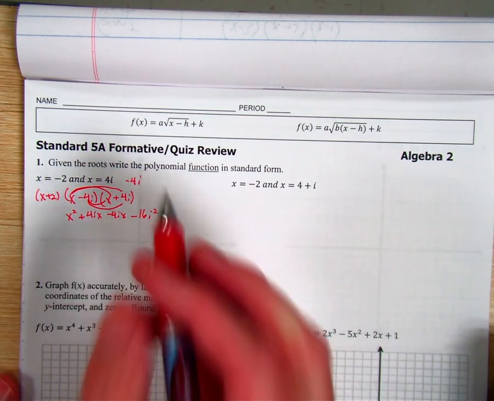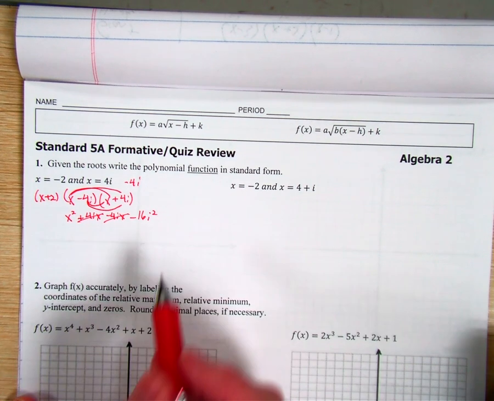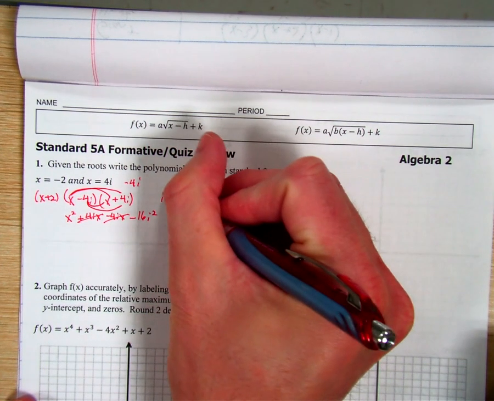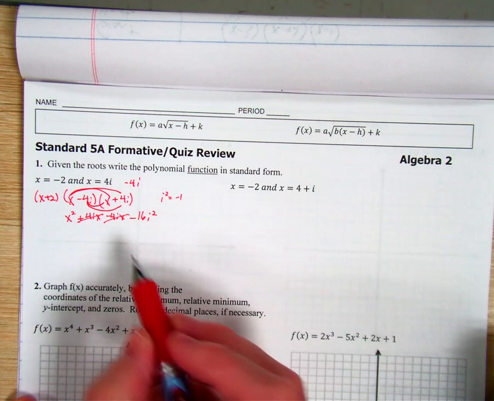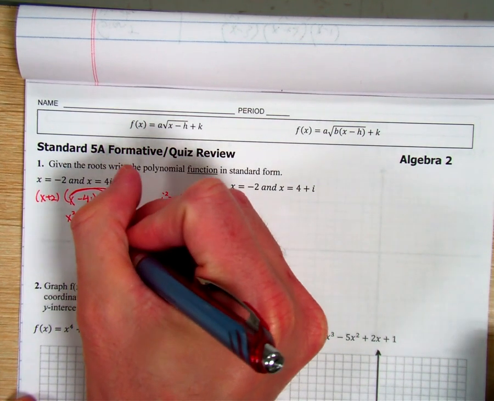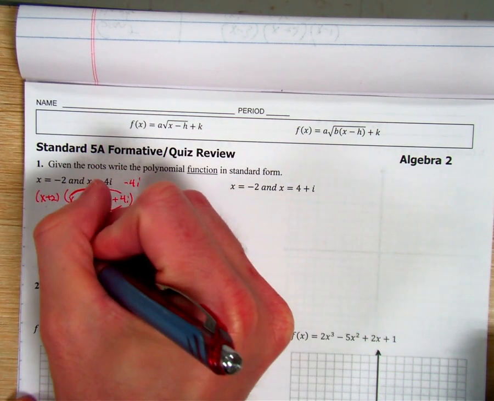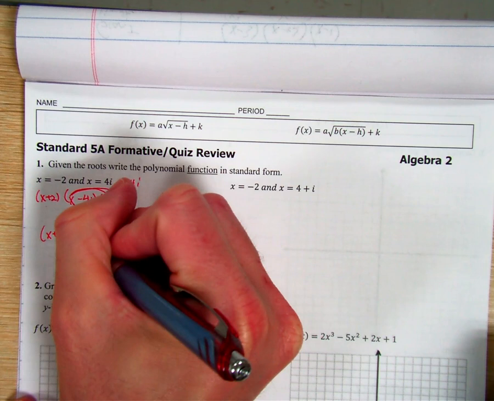Okay? Plus 4ix minus 4ix should cancel out. i squared equals negative 1. Negative 1 times negative 16 is going to be x squared plus 16. And now we have this x plus 2.